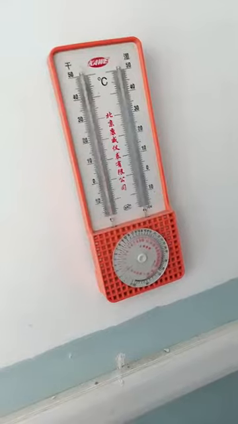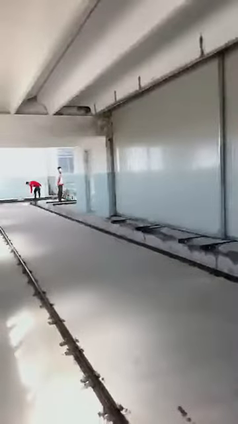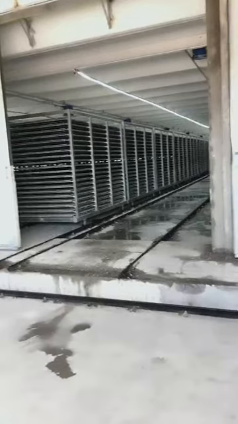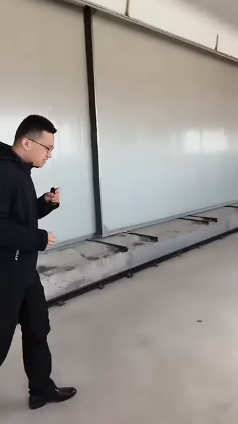If you see it from the outside, you can see it's a big space. Keeping the temperature of the room, especially in winter, costs a lot of energy and money, and keeping the environment of the curing room stable is a big cost.